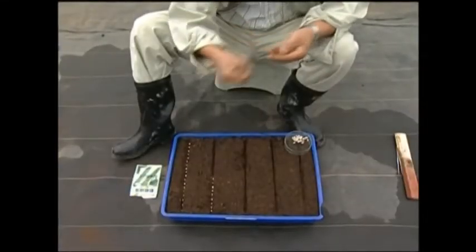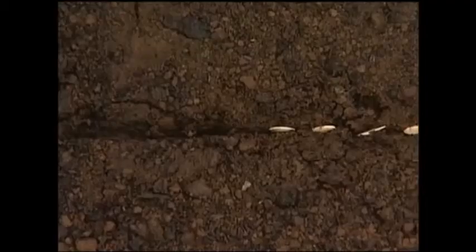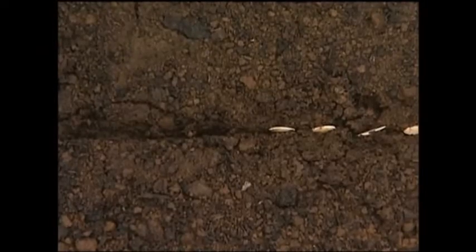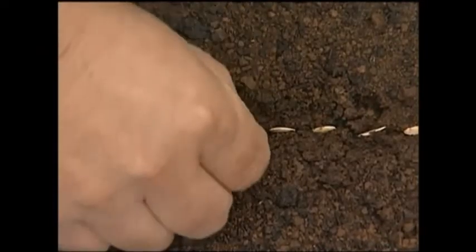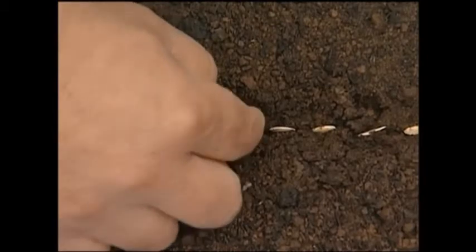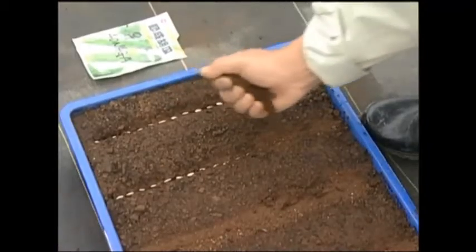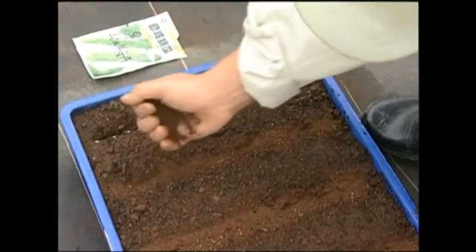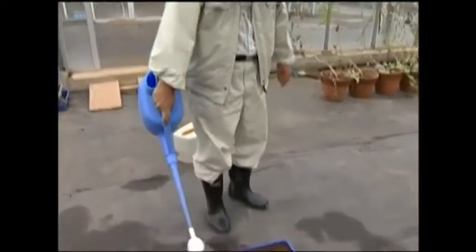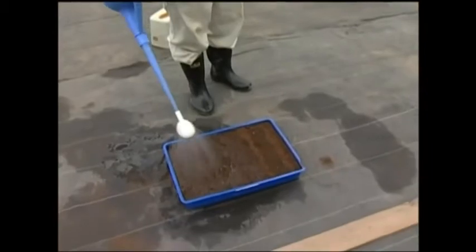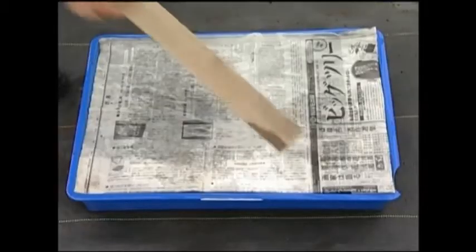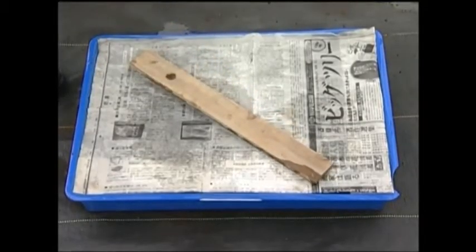The seeds are sown in the same direction, about 1.5 to 2 centimeters apart, with about 8 to 10 centimeters between each row. When you finish planting the seeds, cover them with soil and water them. Cover them with newspaper to prevent the soil from drying out.